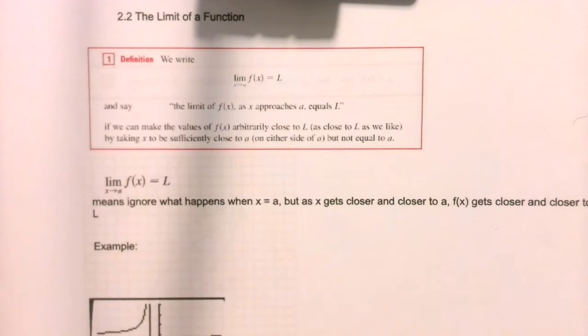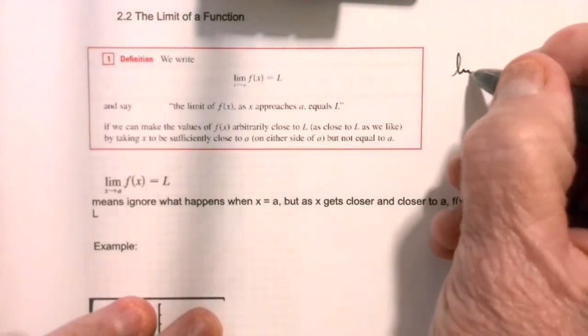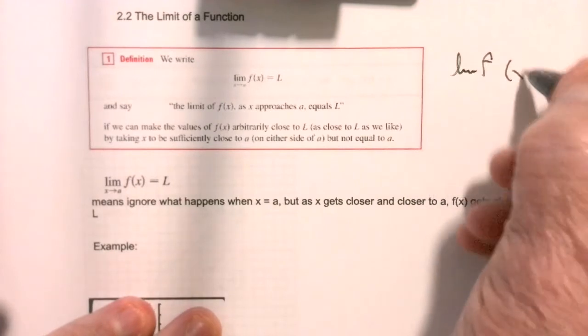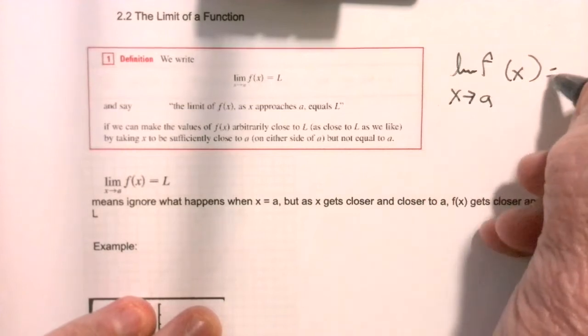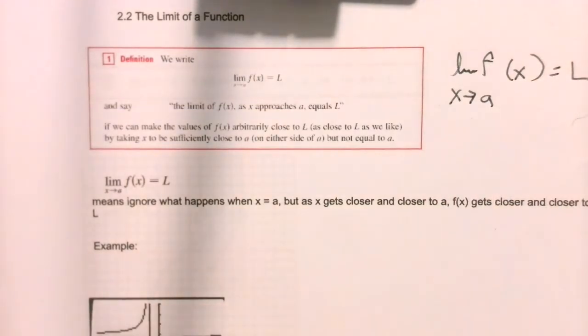Class, I want to cover section 2.2, the limit of a function, and limits are crucial in Calculus 1. Very important that you understand this. So the definition of a limit, and I know this is kind of hard to see, but this says the limit of f of x as x approaches a equals L.